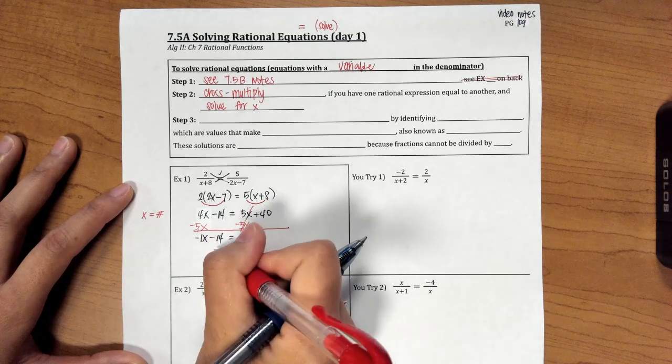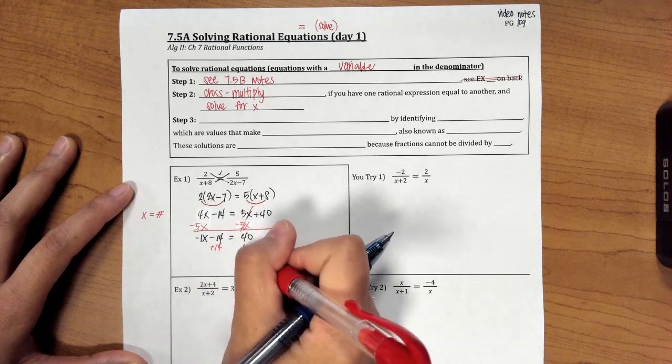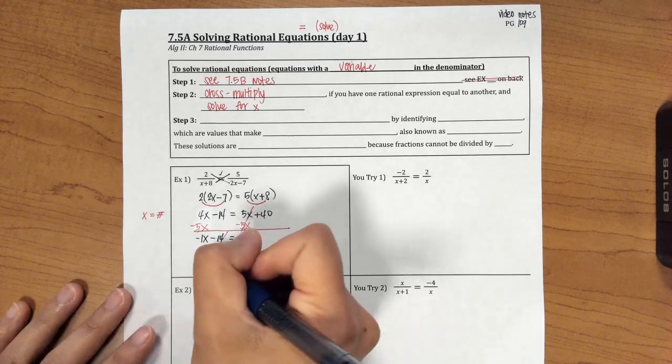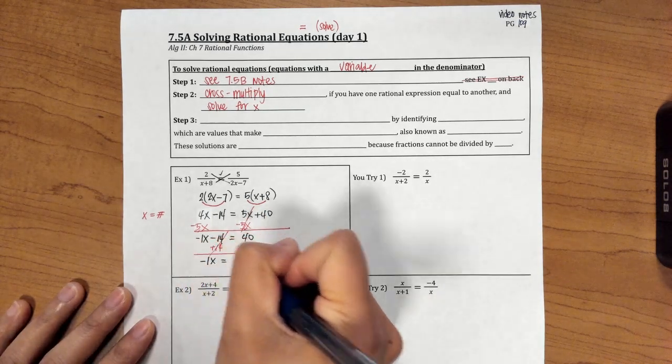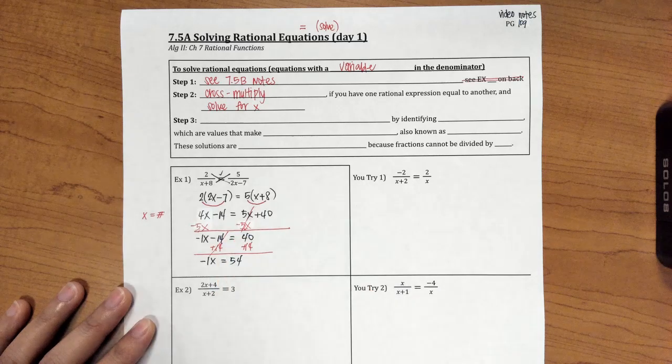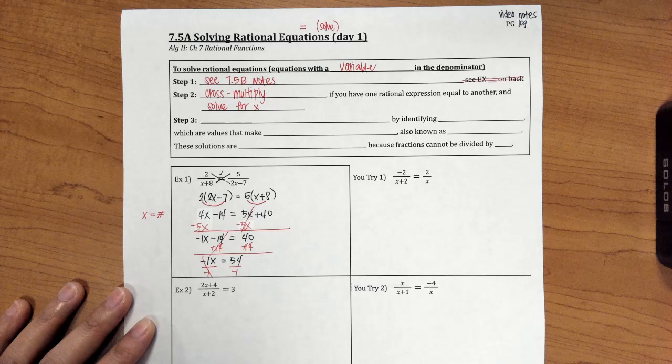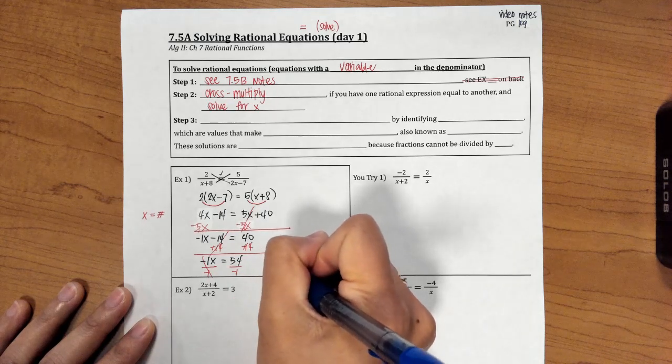Once you see this, then you can add 14 and add 14. I always move my x's first so I don't get confused at the end what to do with my x's. Okay, last step, divide by -1 or switch all the signs. And we get x equals 54.